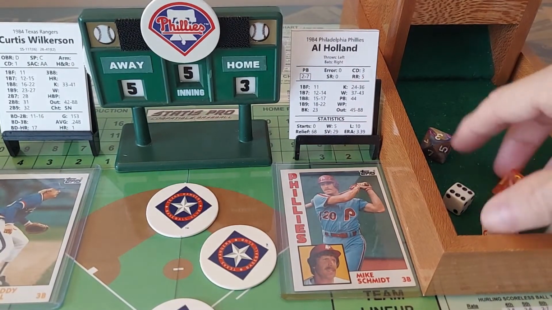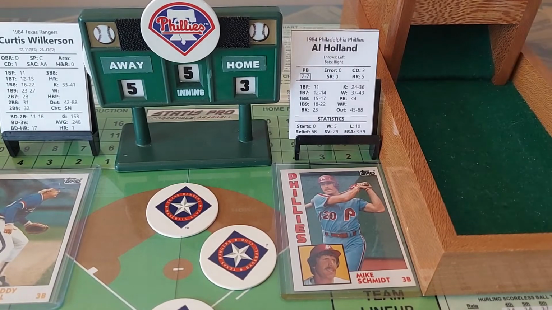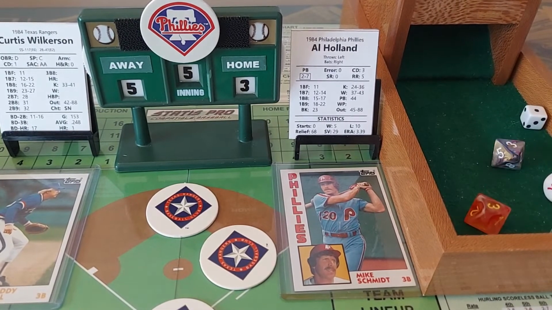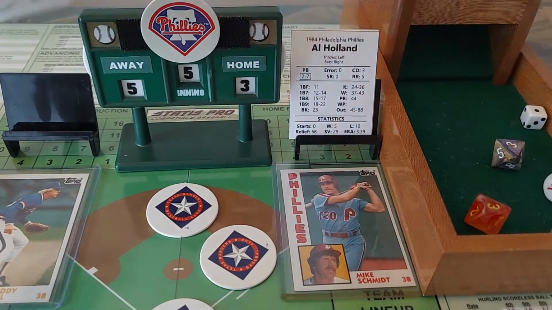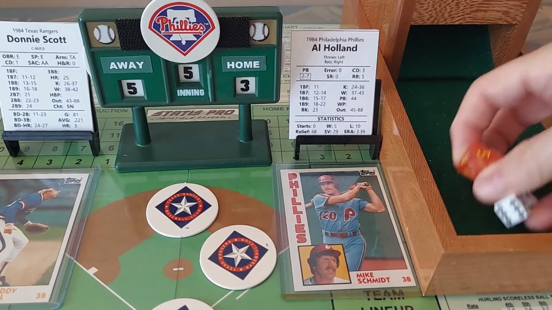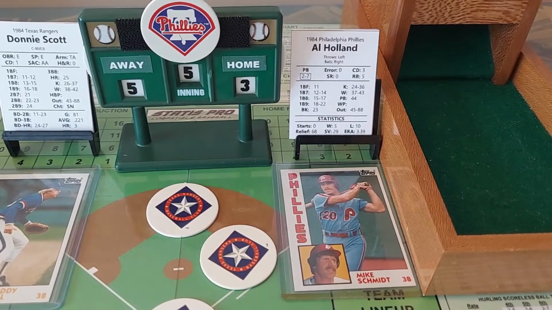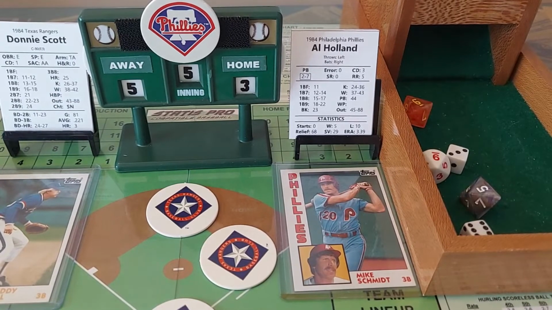Curtis Wilkerson. Pitcher card, 33 is a strikeout. 2 outs. Donnie Scott. 9 is off the Donnie Scott card. 65 is going to be an out. That's normal. Ground out to first base with an error check, and Matusak makes the play. 3 outs. We go to the bottom of the 5th.